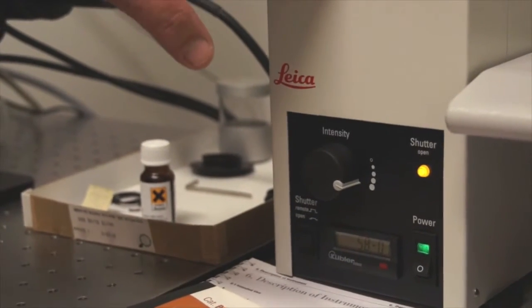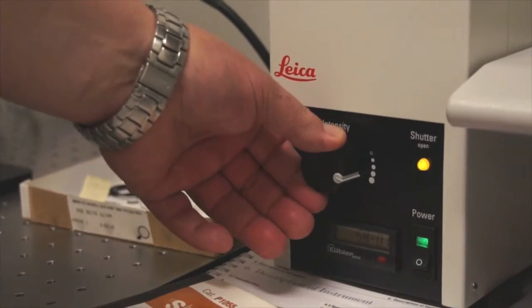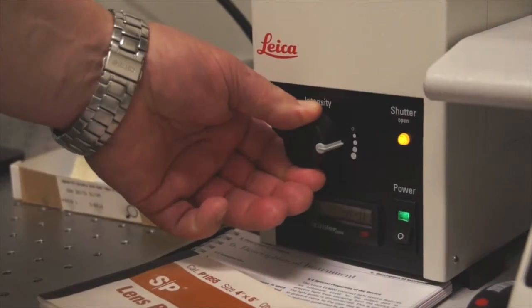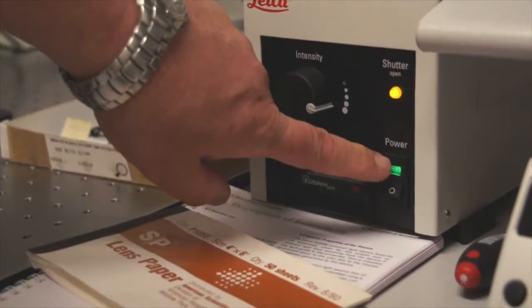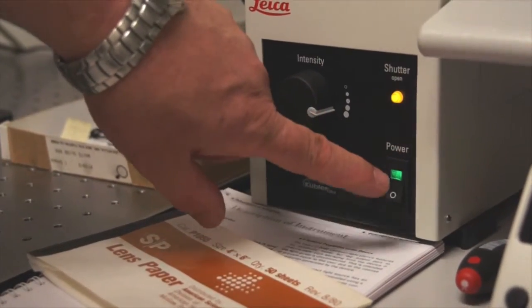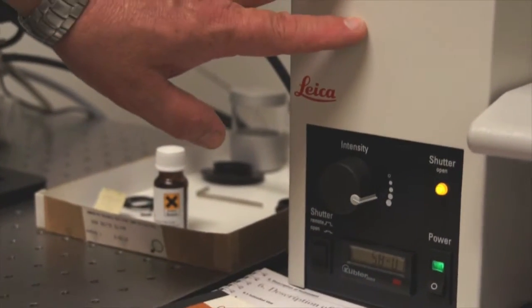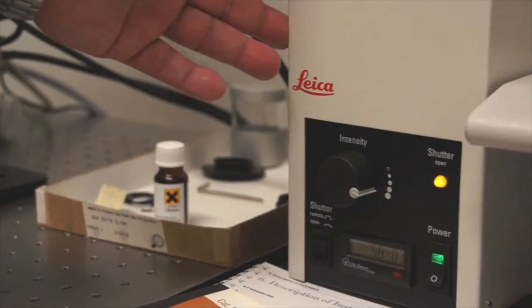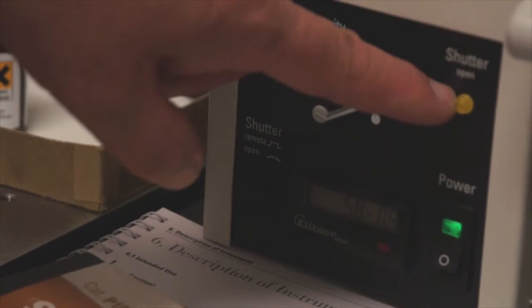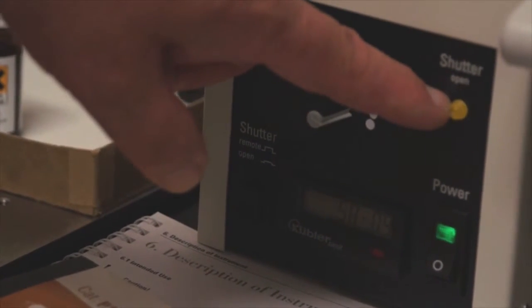However, this one's the new variety, and therefore you can change the intensity of the illumination, and you can also turn it on and off. However, it's best to just turn the power on and leave the lamp house running the whole time that you'll be doing your experiment. The shutter lamp is a very important feature of this illuminator.